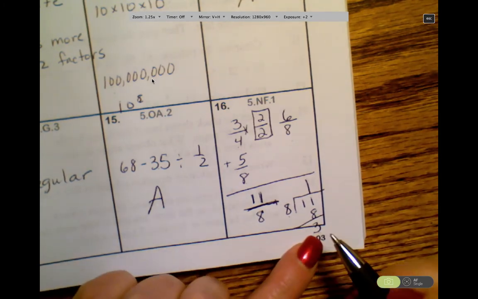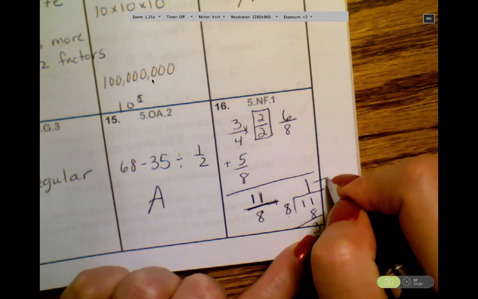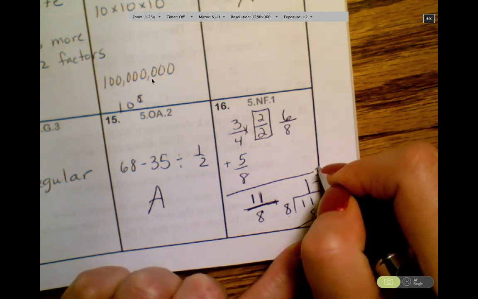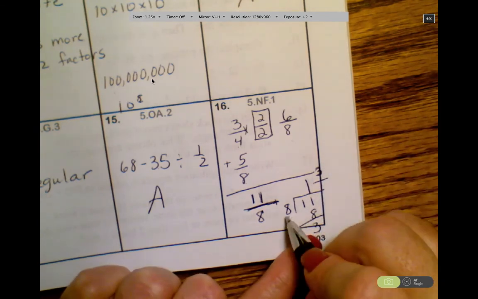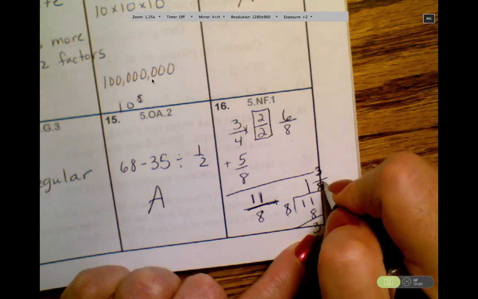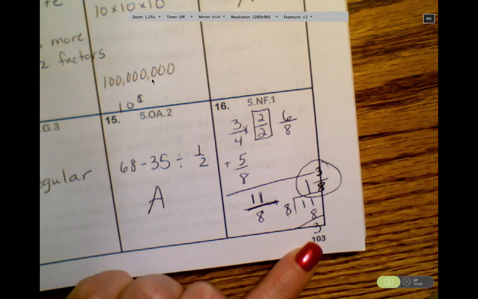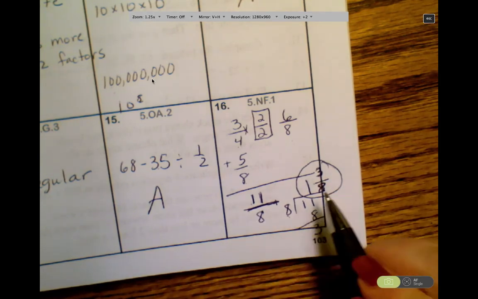And then I can change the remainder into a fraction just by putting the remainder on top as the numerator, and the denominator is going to be the divisor because it takes 8 to equal a whole. So it's 1 and 3/8. That is another way of changing an improper fraction to a mixed number.